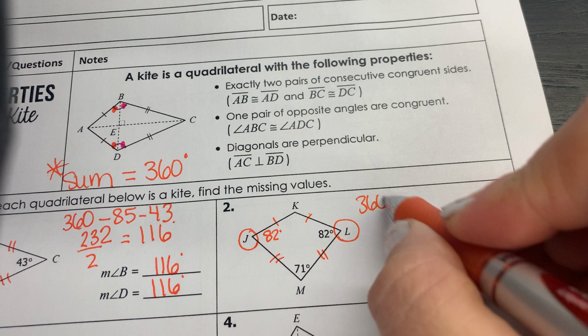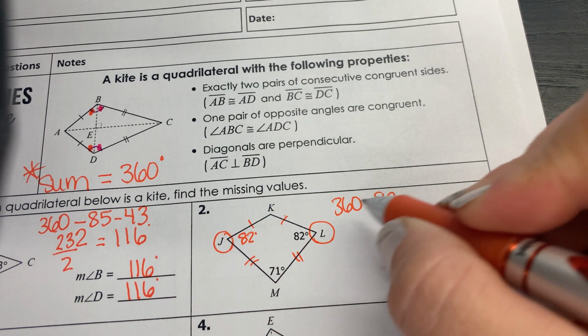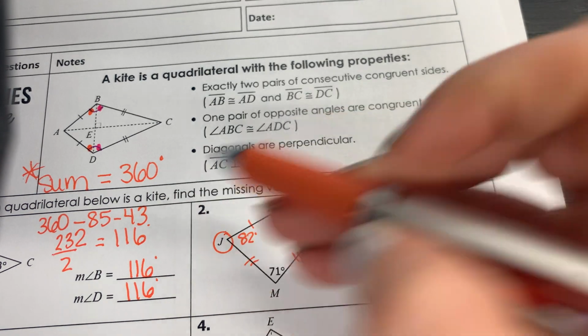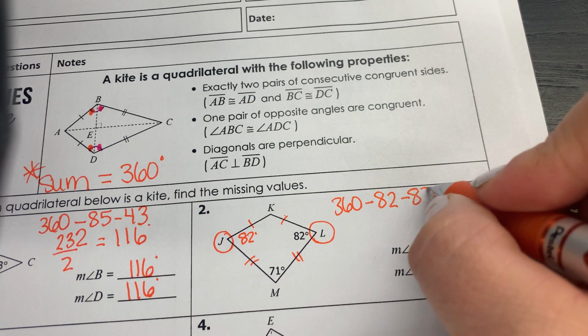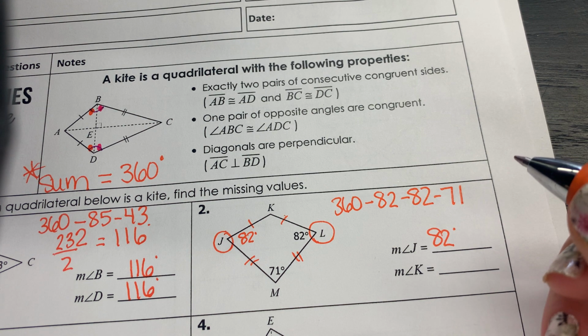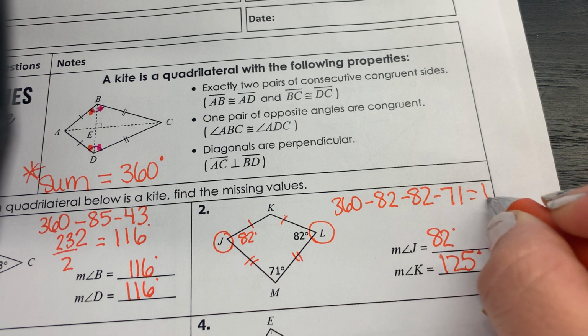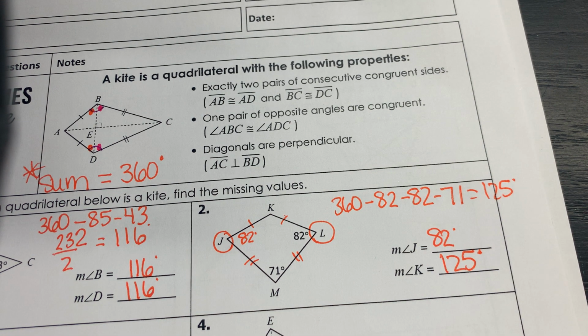Normally, I wouldn't write this down. I would say, okay, guys, just grab the calculator, type this in. We're going to, again, the sum of a kite right there is 360 degrees. So we're going to subtract everything that we have, and what's left would have to be what angle K measures out to be, which is 125. Right?